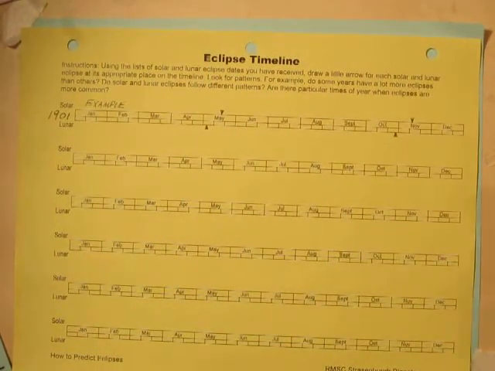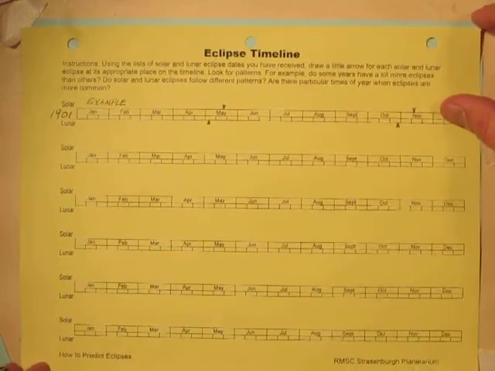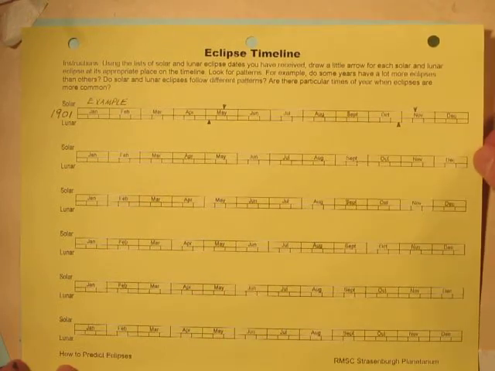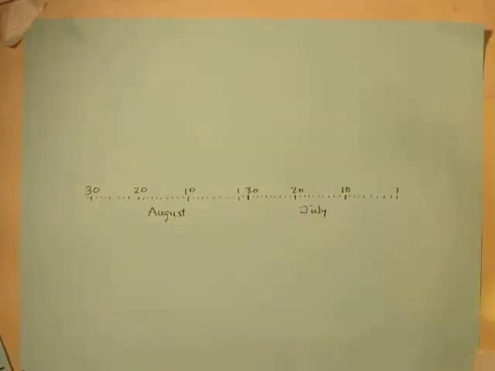And you may remember we made our eclipse timelines in our class, and we noticed that eclipses seem to be bunched together at certain times of year and wondered why that happens. So let's find out about that.